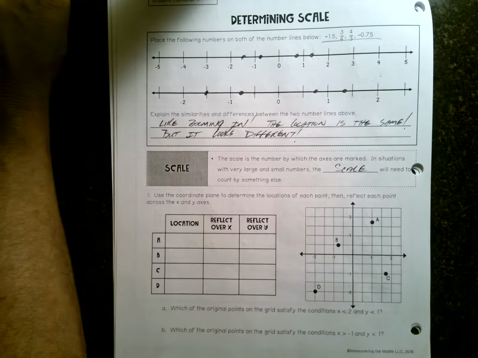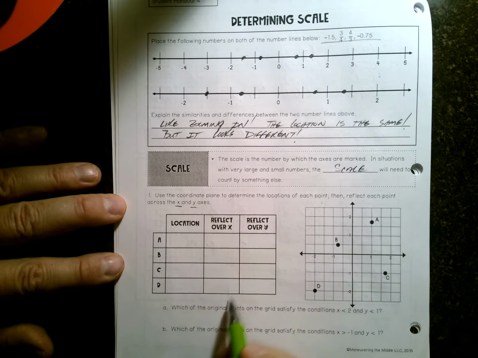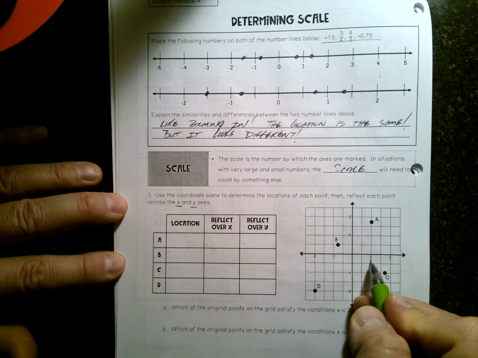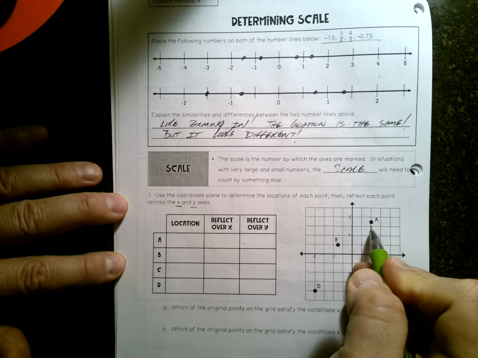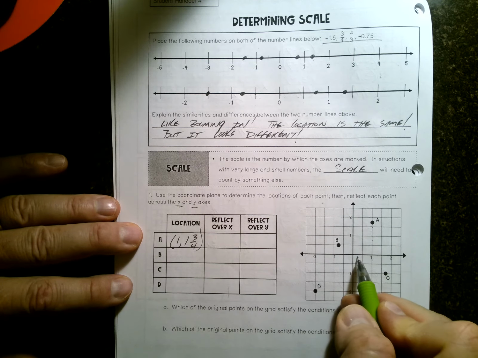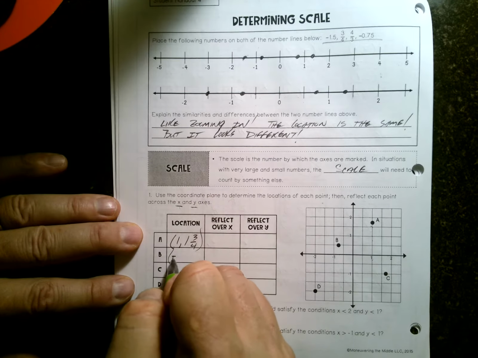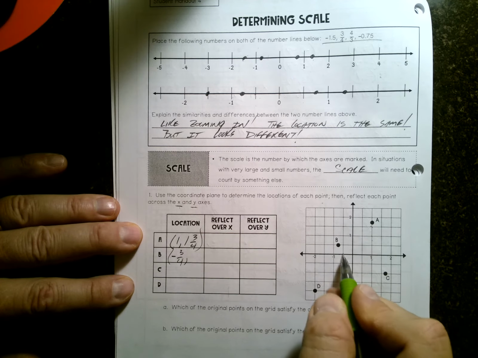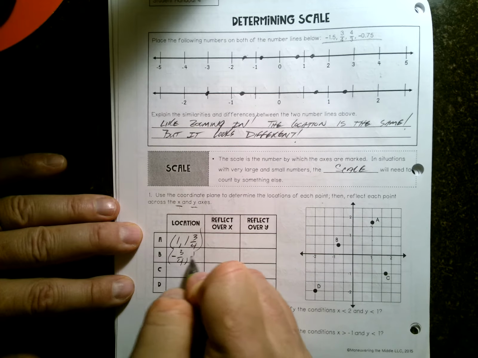So use the coordinate plane to determine the location of each point, then reflect each point across the x and the y-axis. And then we're going to list those. So let's go down through and get our locations at first. Letter A is 1, and here's 1 1/2, 1 3/4. So letter A is 1 3/4, or 1.75 would be fine. Let's go to B. So it's going to be negative, right? We're going to go back negative 3/4, or 0.75, and then they go up to the first line, which is 0.5, or a half.